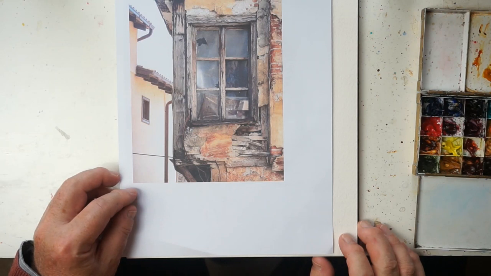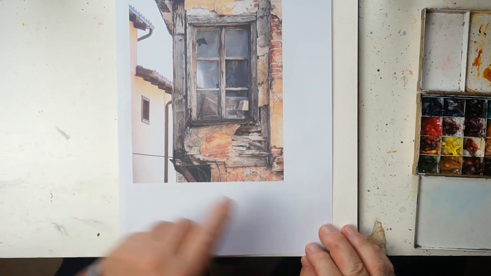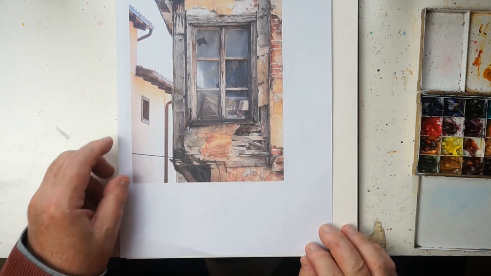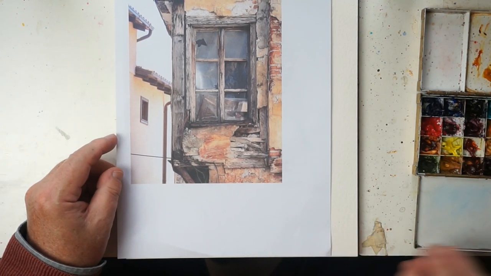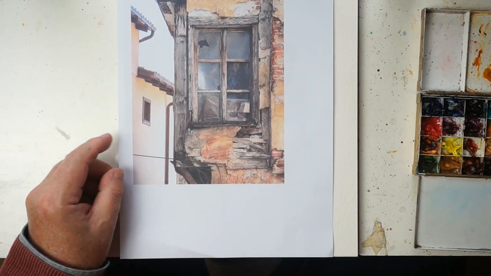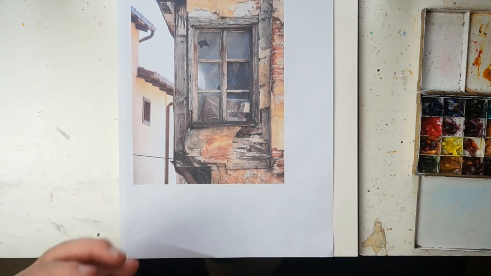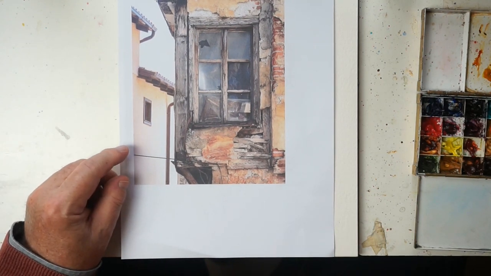window with lots of old brickwork, stucco that's coming off the walls, window frames which are obviously completely rotten and so on. And again, what I'm going to do here is show you how you can use tone, contrast, dark areas against light areas and so forth to make your painting look really three-dimensional.